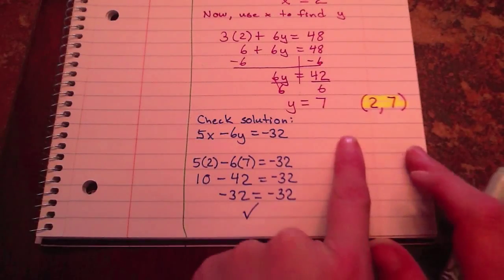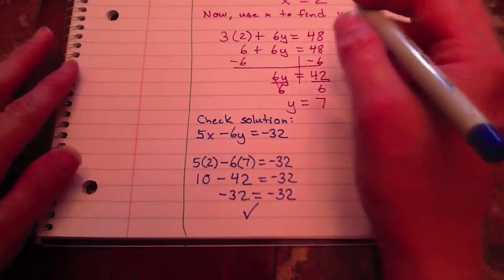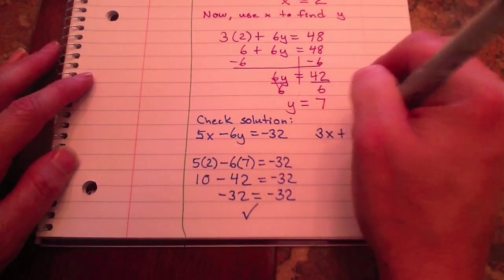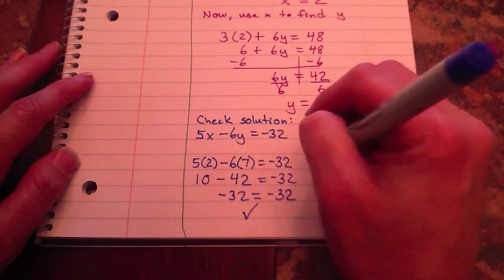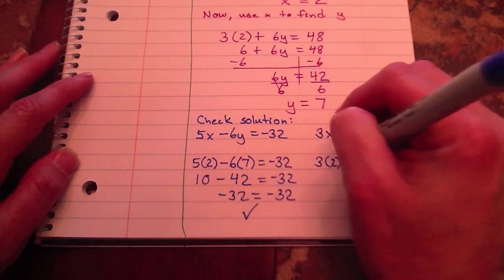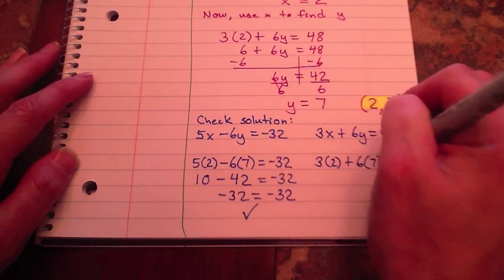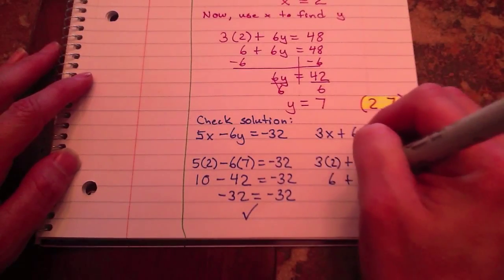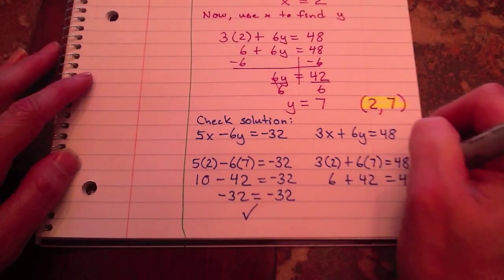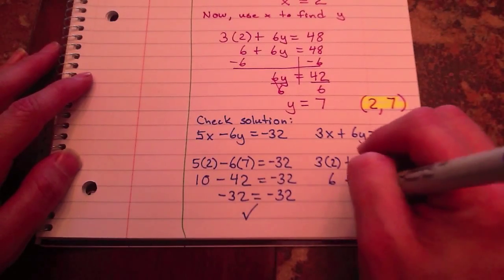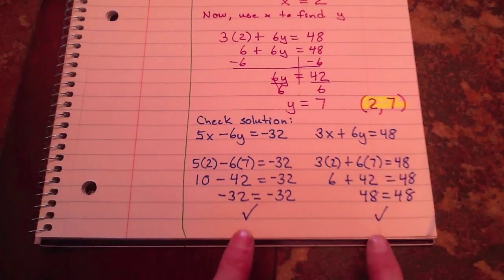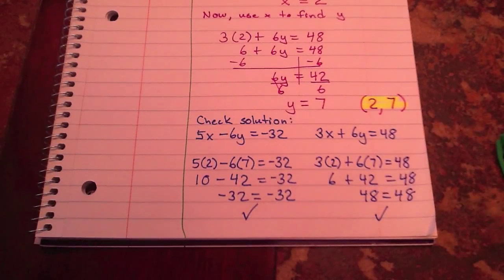Now I'm going to do the same thing for the other equation because it needs to work for both. My other equation was 3x plus 6y equals 48. 3 times 2 plus 6 times 7 equals 48. 6 plus 42 equals 48. And 48 does equal 48. It was true for both, so I did everything correctly, and my solution is correct.